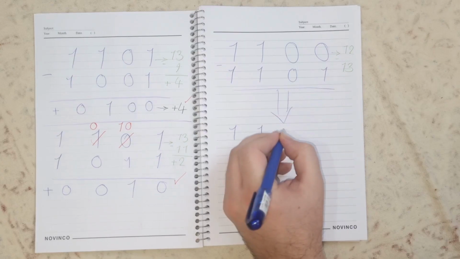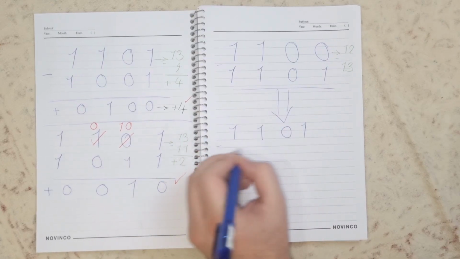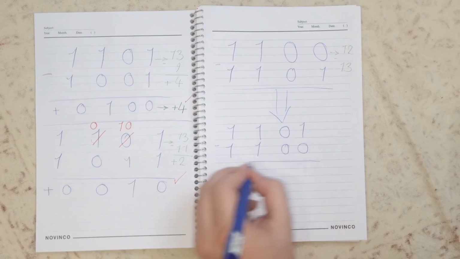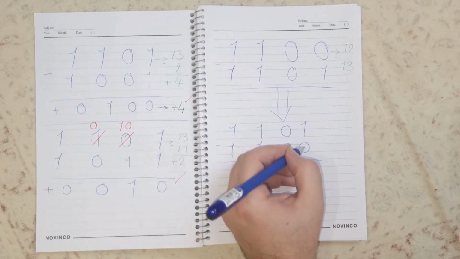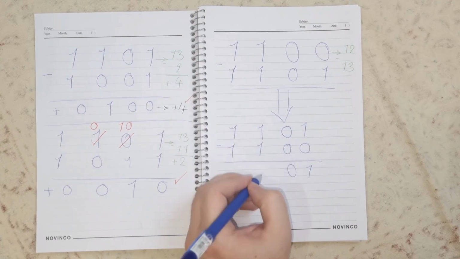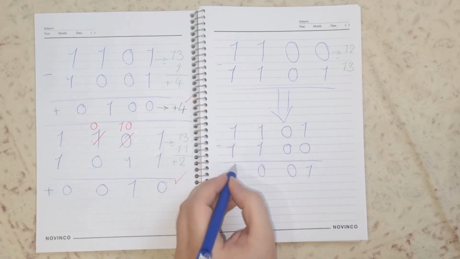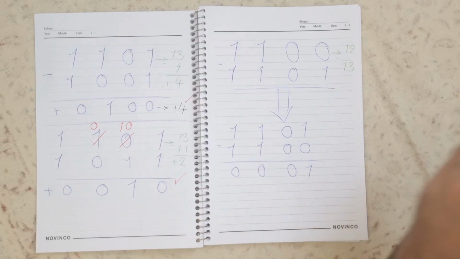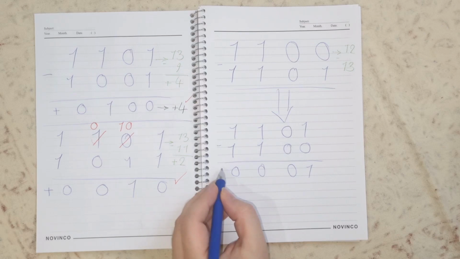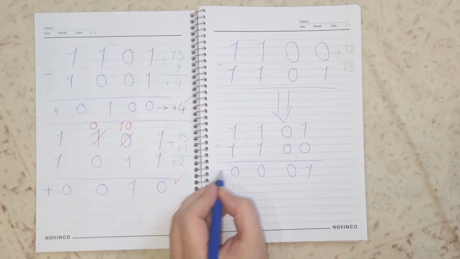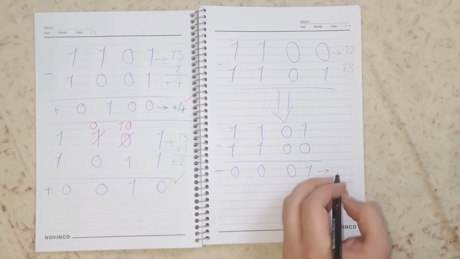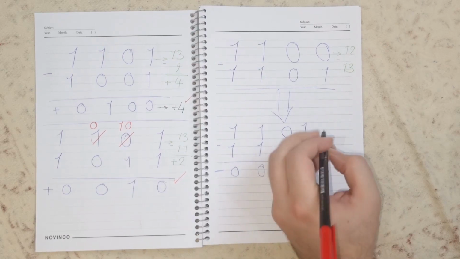1, 1, 0, 1 minus 1, 1, 0, 0. 1 minus 0 is 1. This one is 0. This one is 0, and this one is 0. Because we changed the subtraction order, our number is a negative number. So the result is negative 1.